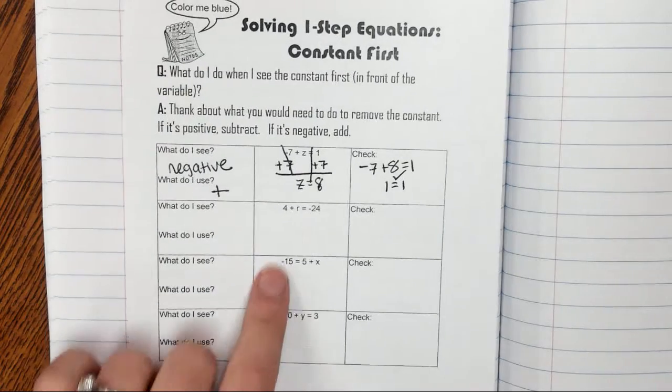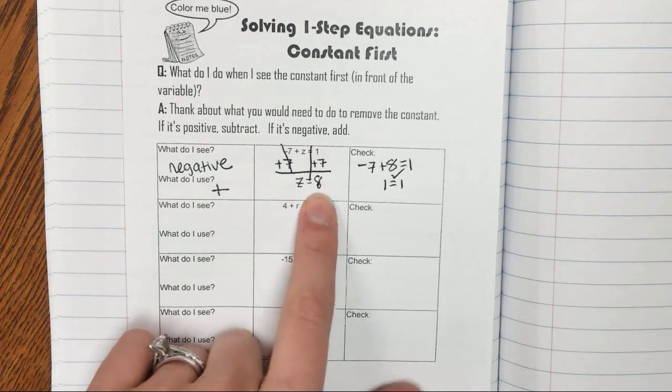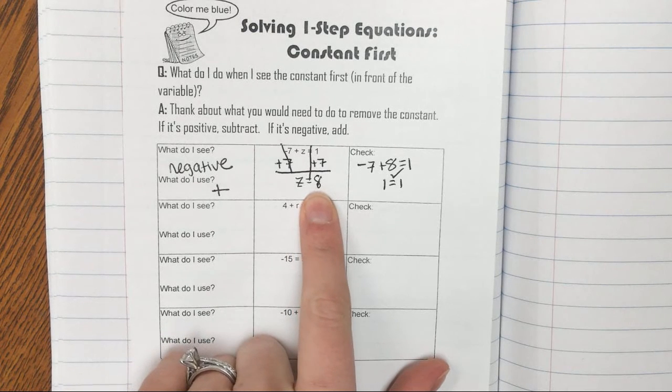All right, example number 2, I have 4 plus r equals negative 24. What kind of number do I see with the variable? I see a positive number, a positive 4.